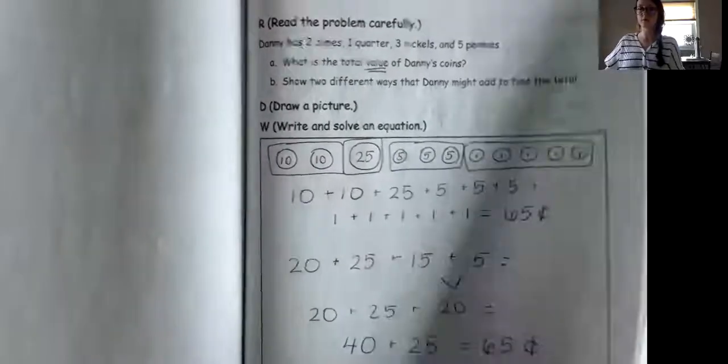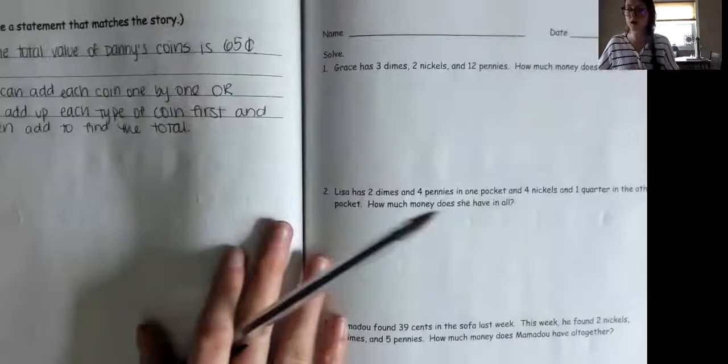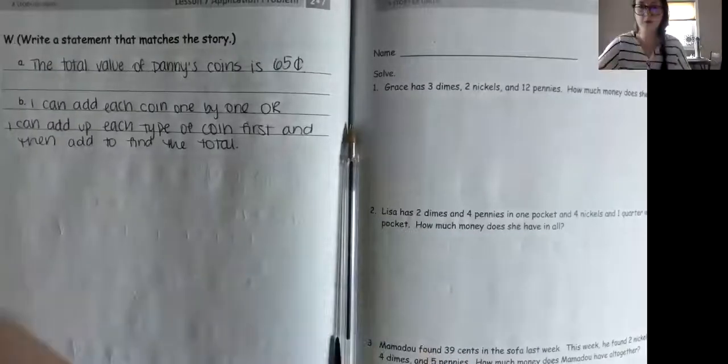So if you got 65 cents as your total, excellent job. You're all done. Great job.